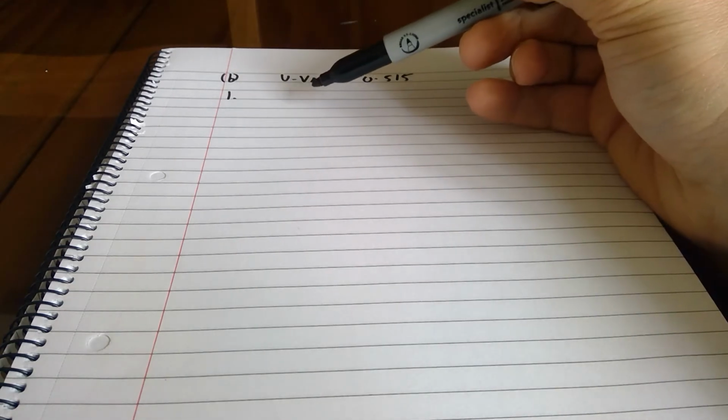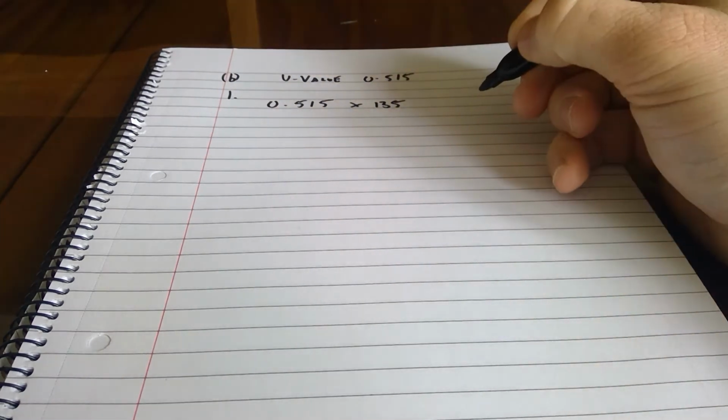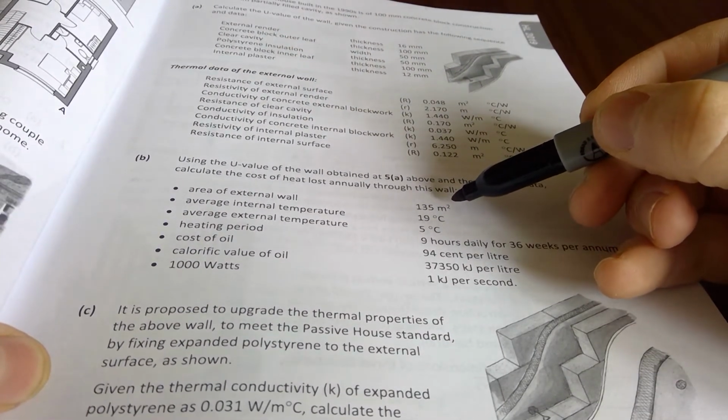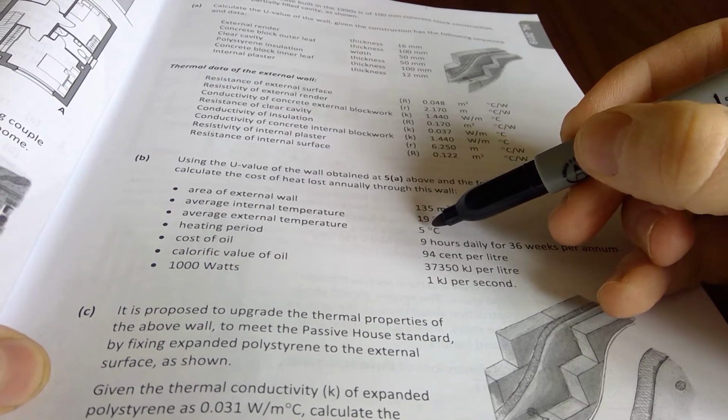Now, step 1, from our notes, we know it's U value multiplied by area multiplied by temperature difference. If you want to write that down, you can. If you know it off by heart, you can just go straight into the numbers. Multiplied by area is 135. And the temperature difference, let me just look at that. Area is here, 135. Temperature difference with internal temperature 19, external temperature 5.